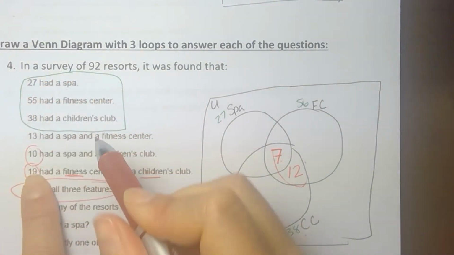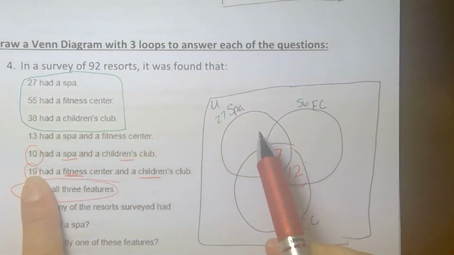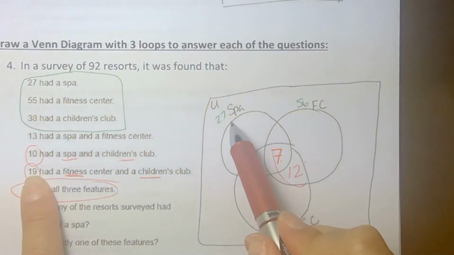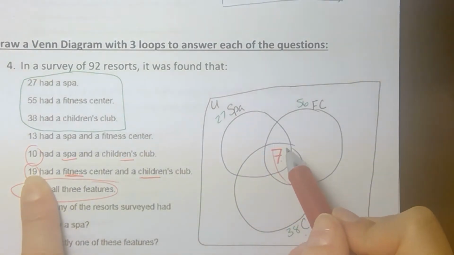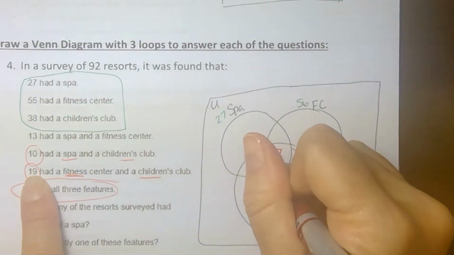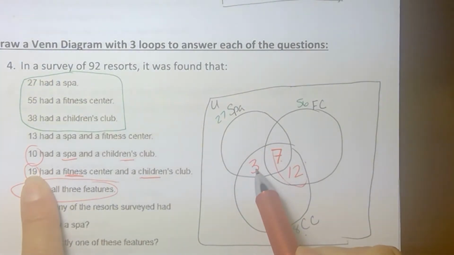10 have a spa and a children's club. Spa and children's club are these 2 loops. I need a total of 10. There's already 7 here, so 3 go there.